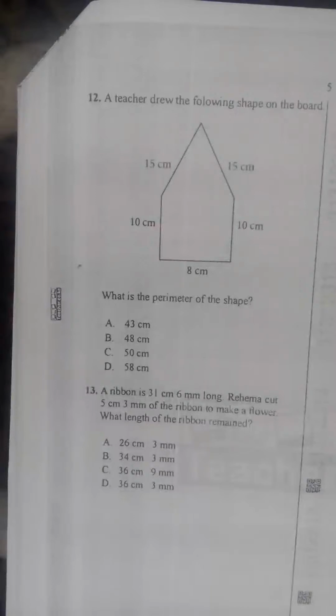And in that diagram, you really have to analyze it very well before you start working it out. You are asked, what is the perimeter of the shape? What is perimeter? Perimeter simply means a distance around a figure. So you're supposed to add everything that is there.